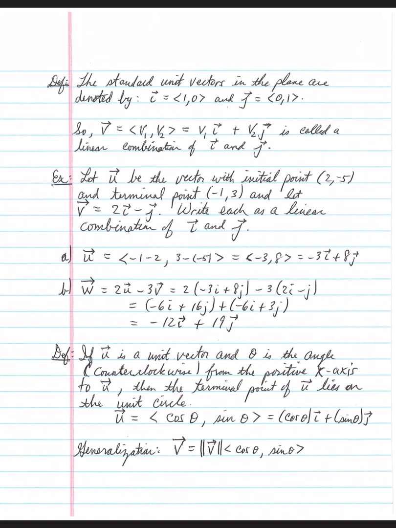Definition: if vector u is a unit vector and theta is the angle counterclockwise from the positive x-axis to u, then the terminal point of u lies on the unit circle. Unit vector, length 1, opening counterclockwise, just like the unit circle.